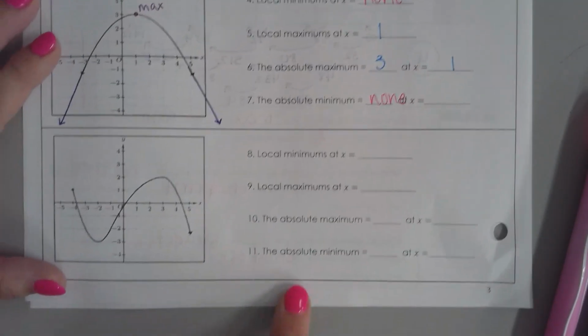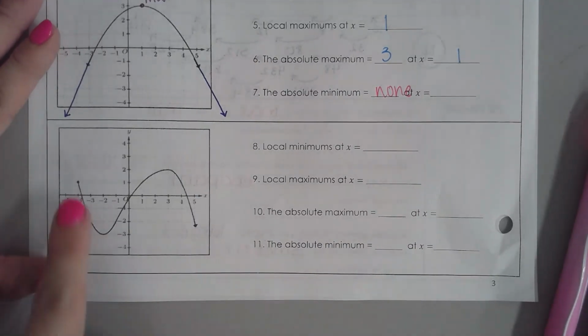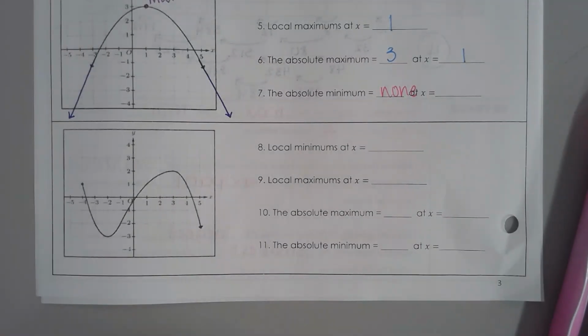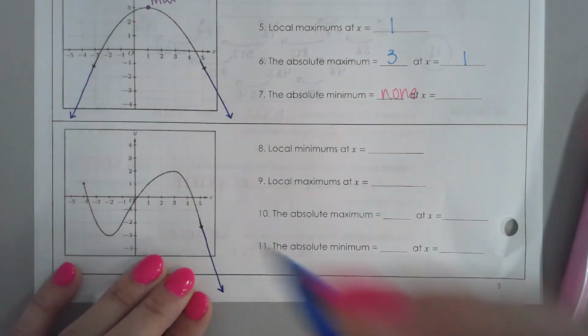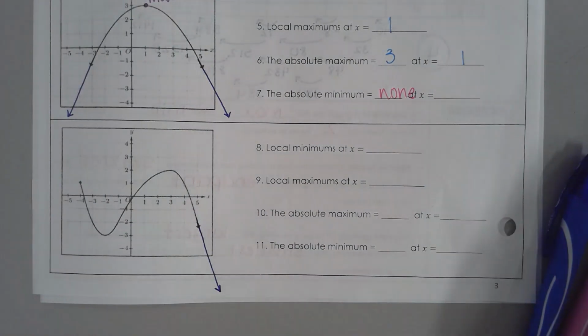See if you can do this next section. Notice this one is an endpoint. This is an arrow. So try that.